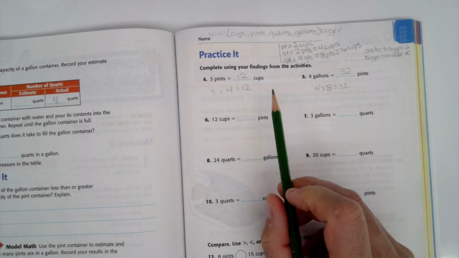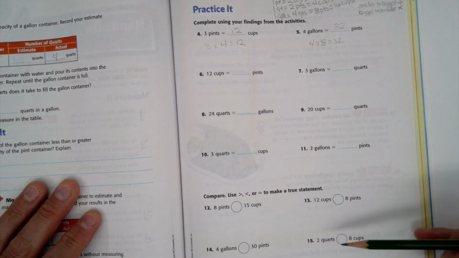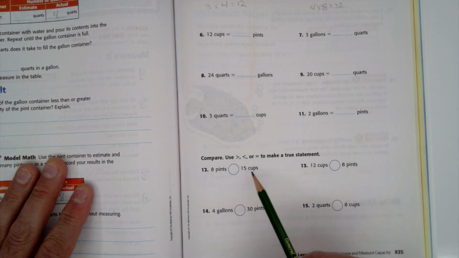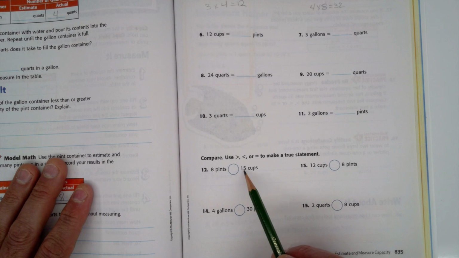Okay, and that's what you're going to do on this page. You're going to do from 4 all the way down to 15. When you get down to 12, you're going to do the same thing that you were doing up here. You're just, at the end, not going to write how many you got. You're just going to say, is 8 pints greater than, less than, or equal to 8 or 15 cups? All right, ready to go.